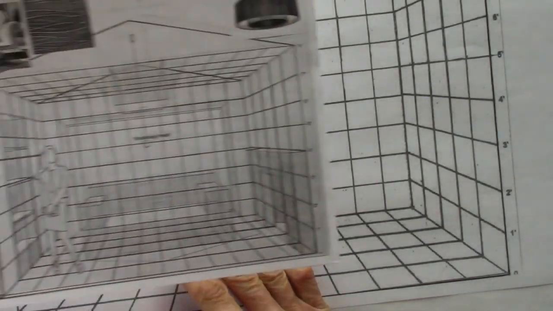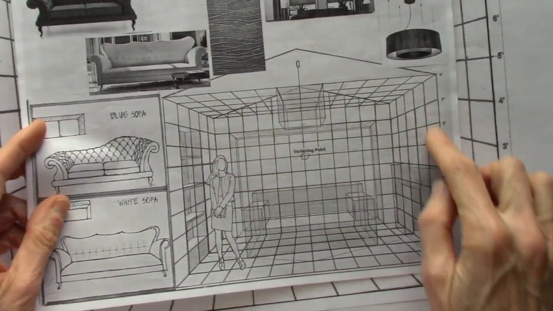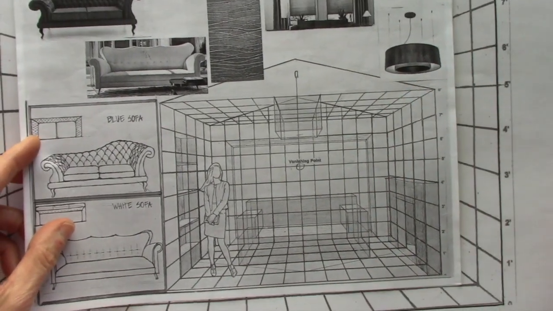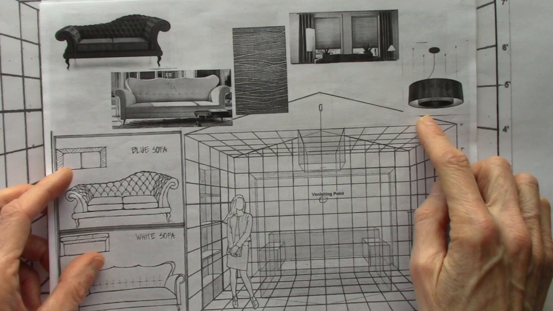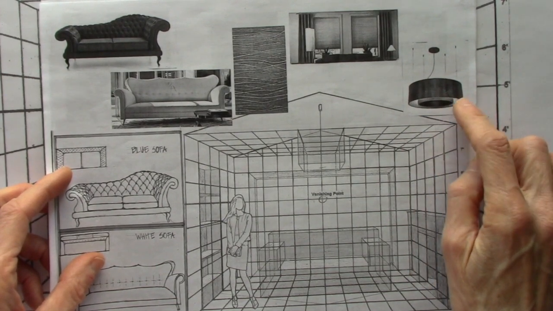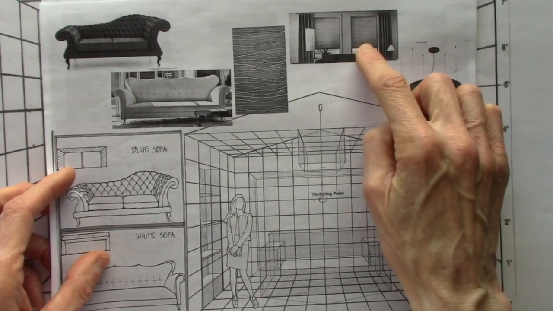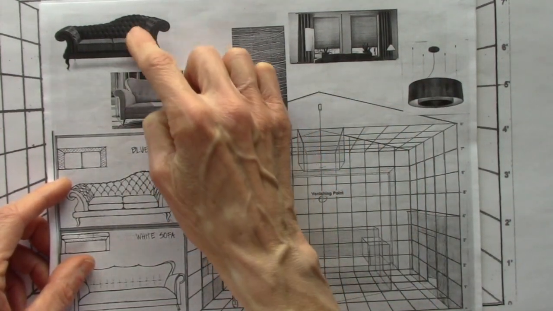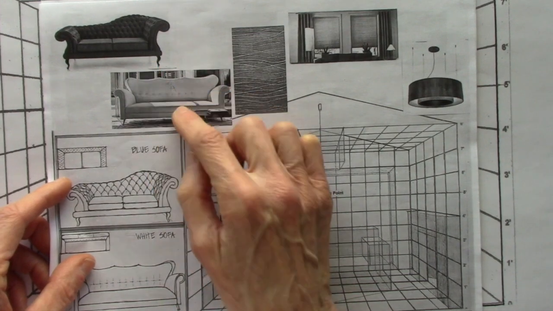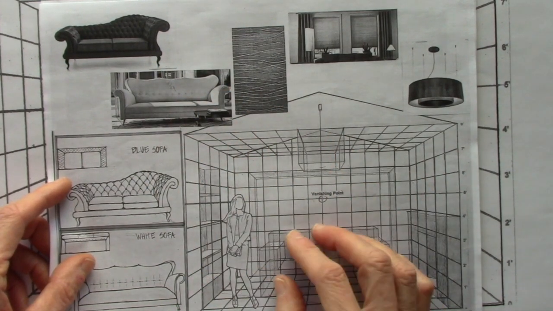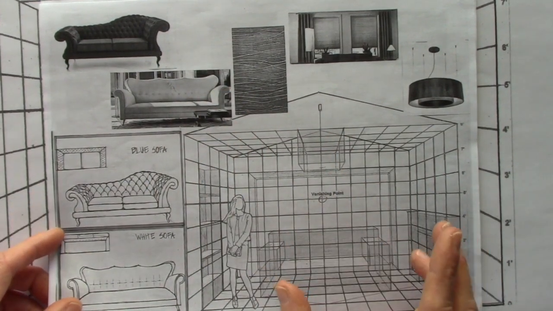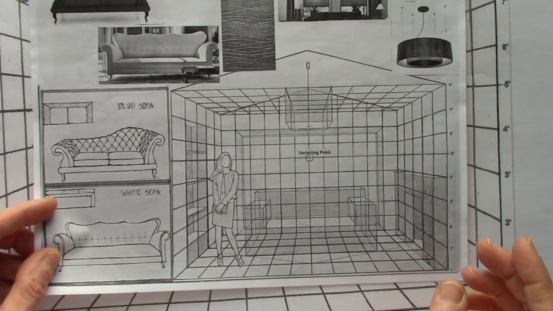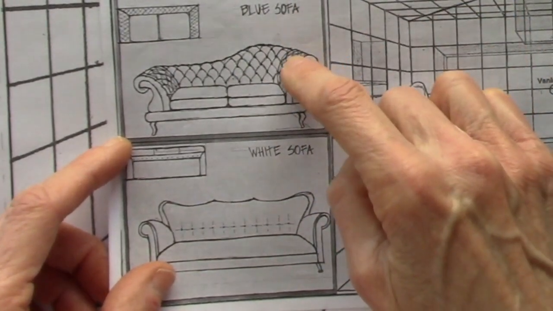Going back to our examples, that big drawing is going down here on your cartridge paper. When she chose her reference photos, you're going to be choosing a reference photo for your light fixture, your window treatment, your carpet pattern, and 2 sofas, so that you get to choose between one and the other in determining the style of the overall room. Since it's the largest piece of furniture and it's right in the center, it takes center stage.